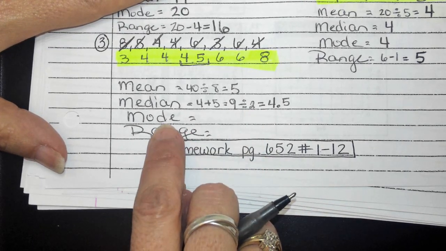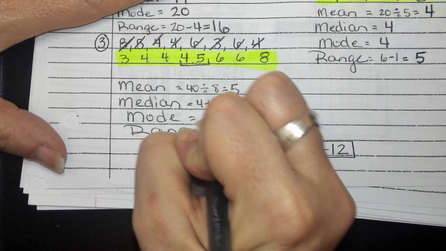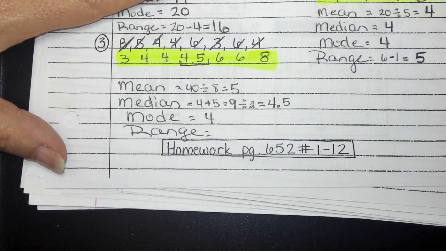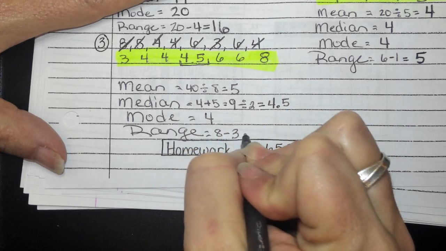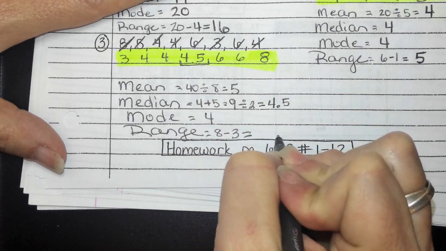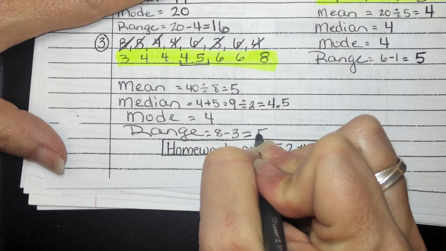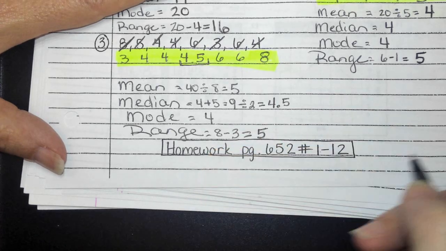Okay, mode 4, because it repeats more than others. And the range, 8 minus 3 is 5. Got to do biggest minus smallest.